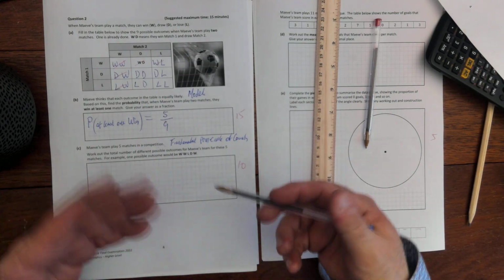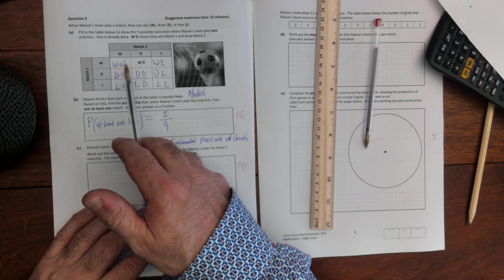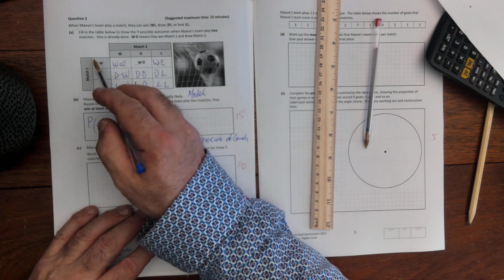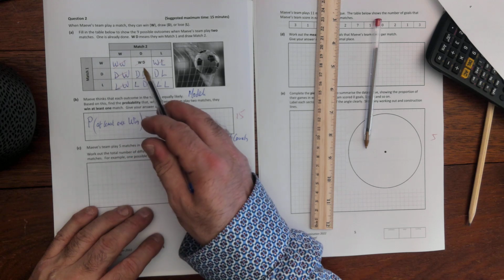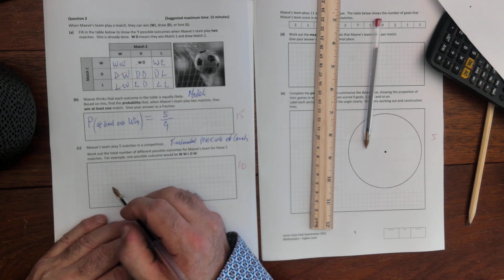And to explain it here, there were 2 matches with 3 possibilities in each, and the sample space was worth 9. 3 times 3 was 9. And we're just expanding that to 5 matches.